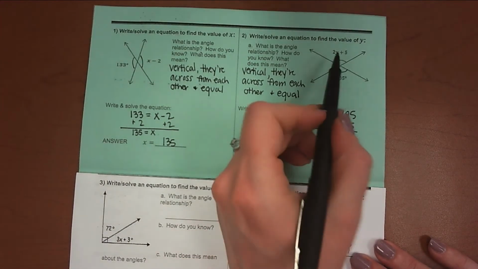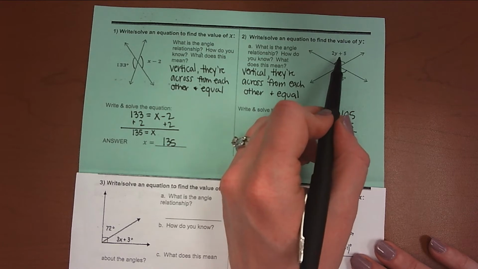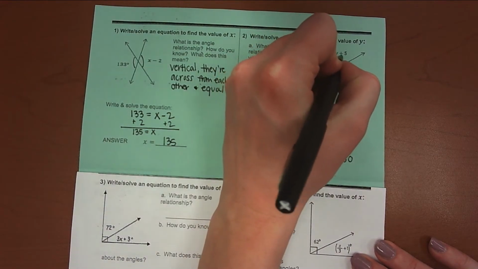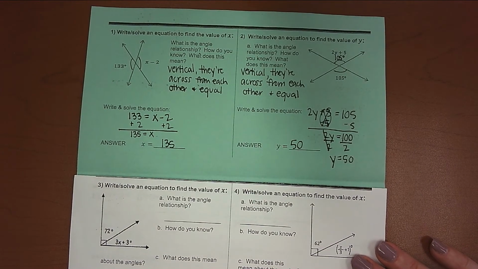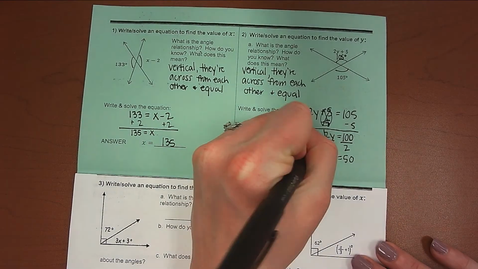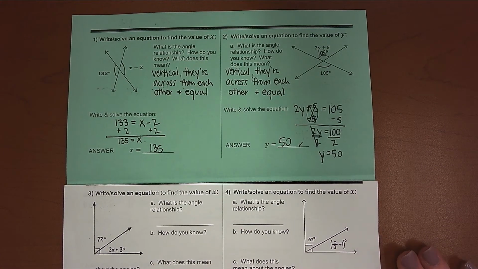If I plug that back in, 2 times 50 is 100. 100 plus 5 is 105. Does it make sense that this angle measure is 105 degrees if this one is also 105 degrees? It does, so our answer makes sense, or it checks. So there is a way to check your answers. All you have to do is plug it back in, just like we do with other solving equations.